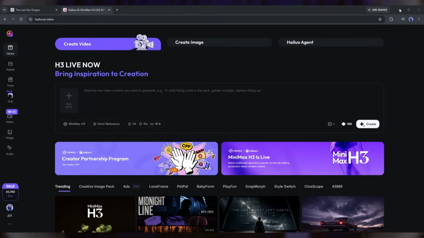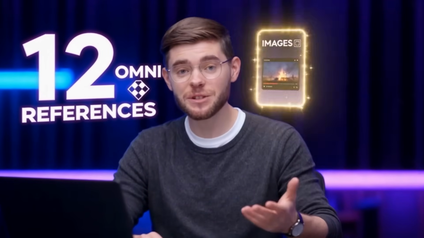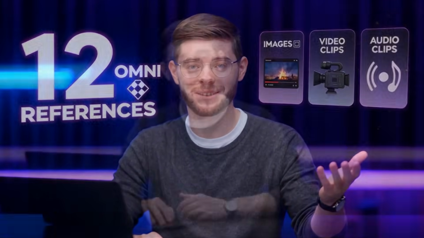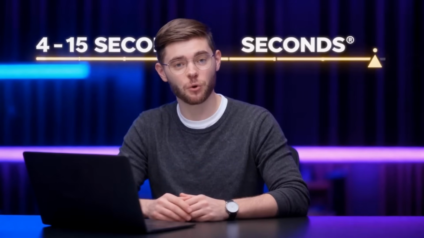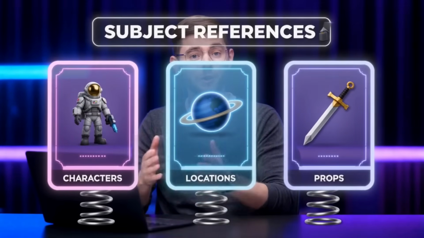Alright, I will use the newest video generator model of Minimax Hailuo called Minimax H3. It supports 12 Omni references, including images, video clips, and audio clips, and it can generate 4 to 15-second video clips in native 2K resolution. As it supports Omni references, I will create the subject reference images first: characters, locations, and props.